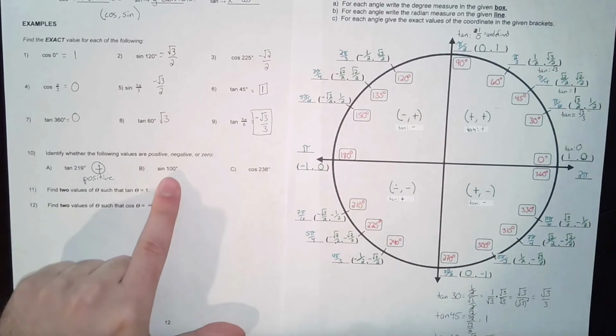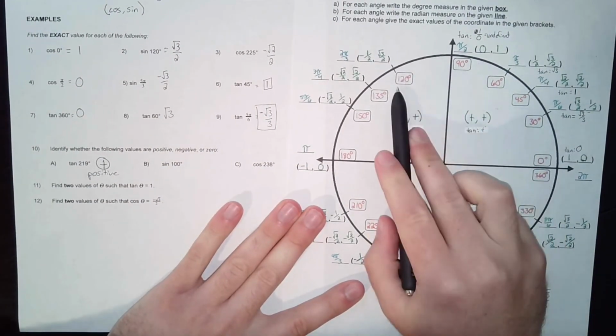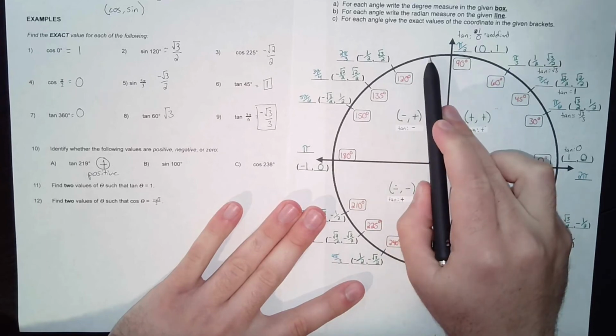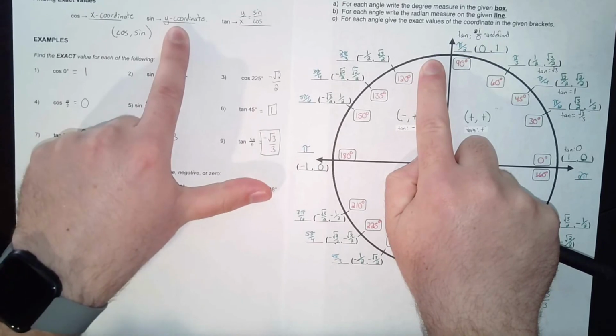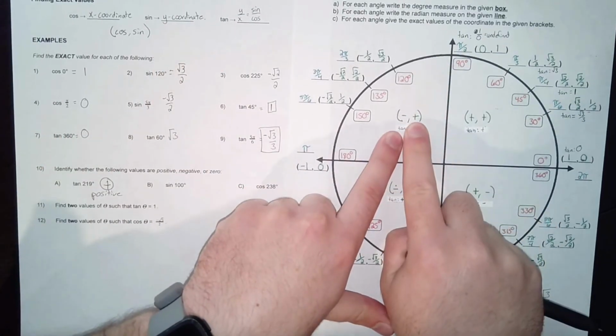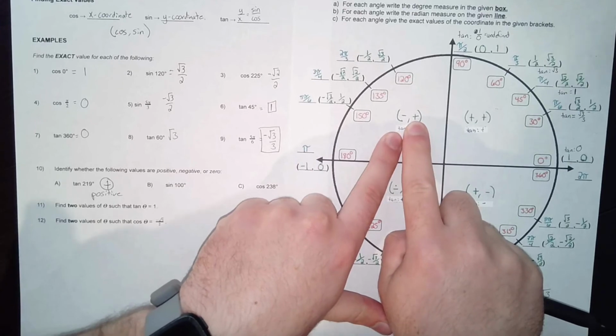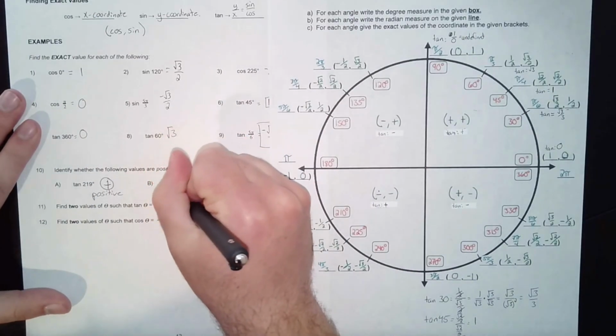Okay, we can also do the same thing with sine of 100. Again, it's not exactly on my circle, but I have 90 and 120, so I know it's going to be somewhere right in here. If I look, sine is my y-coordinate. So if I look at my y-coordinate in this upper left quadrant, quadrant 2, it is a positive value. So I know that sine of 100 is going to be positive.